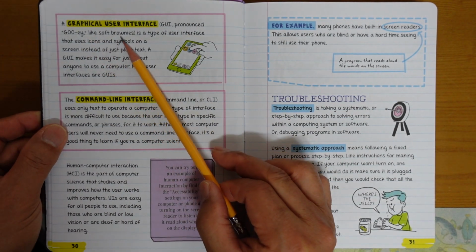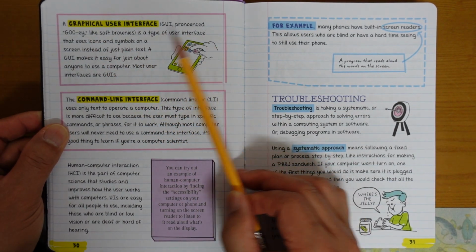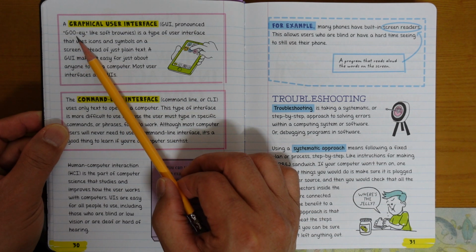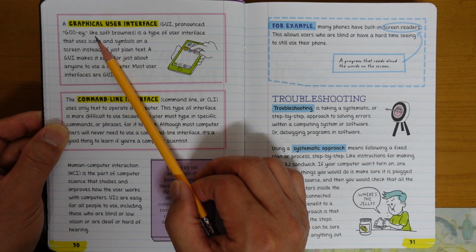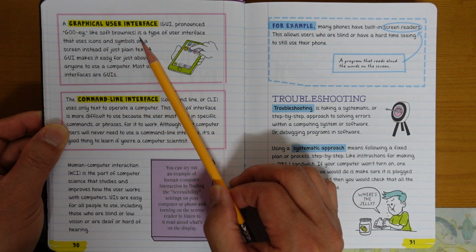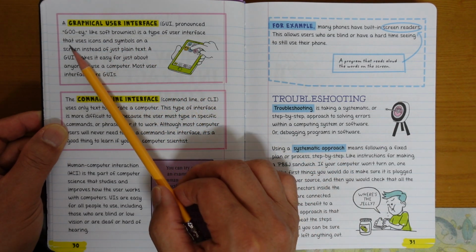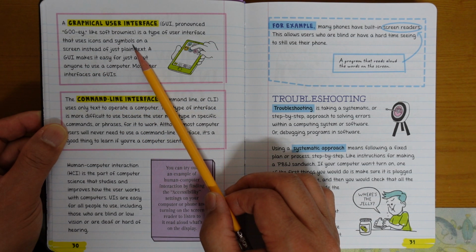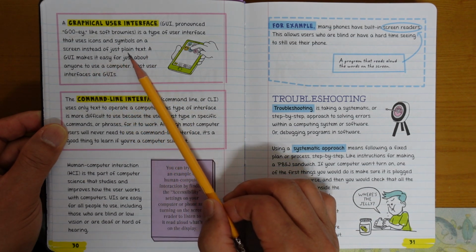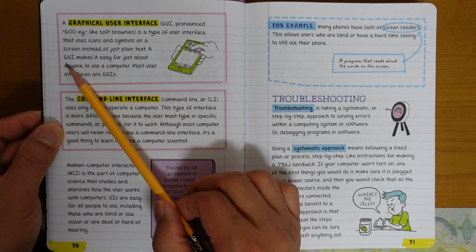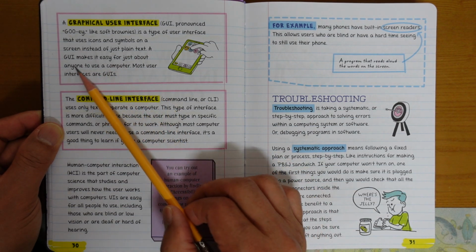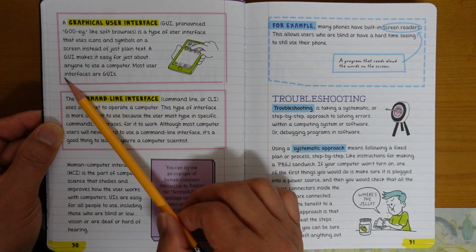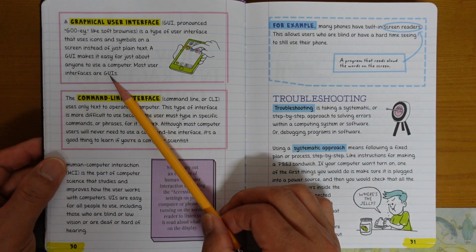A graphical user interface, GUI, pronounced GUI, is a type of user interface that uses icons and symbols on a screen instead of just plain text. A GUI makes it easy for just about anyone to use a computer. Most user interfaces are GUIs.